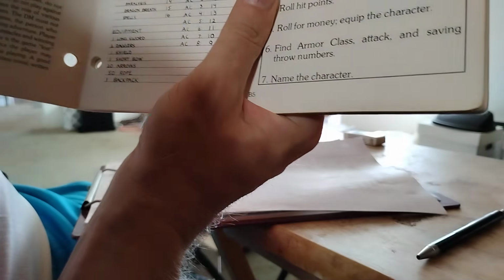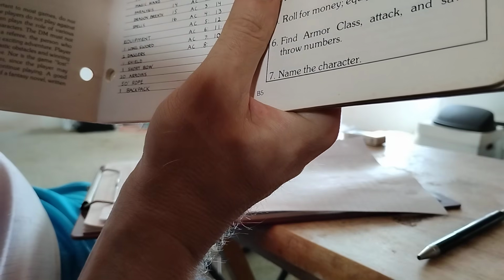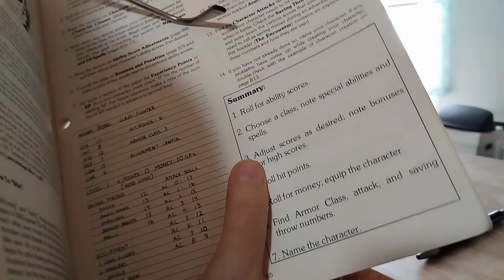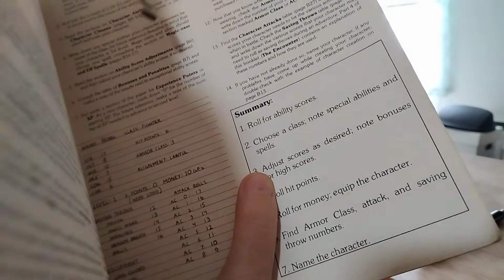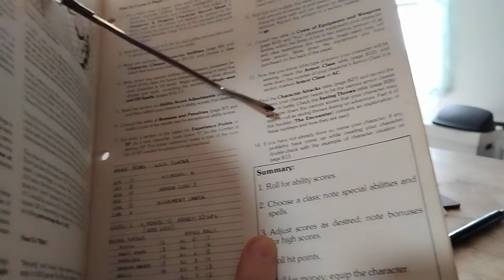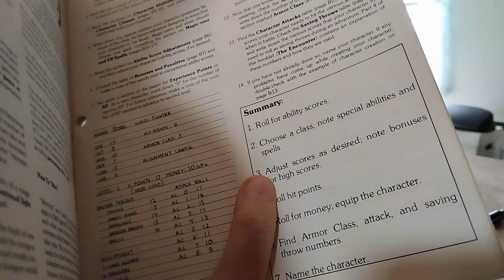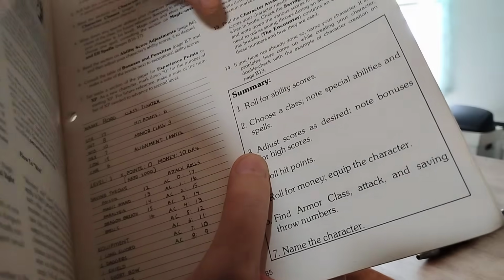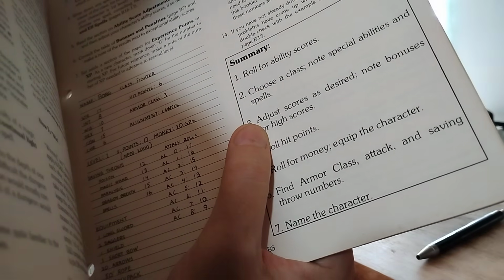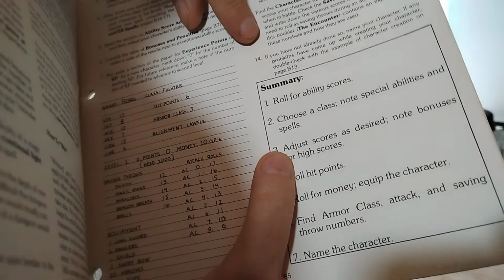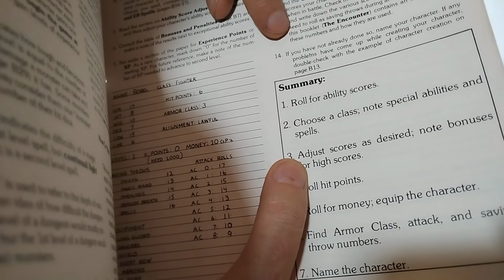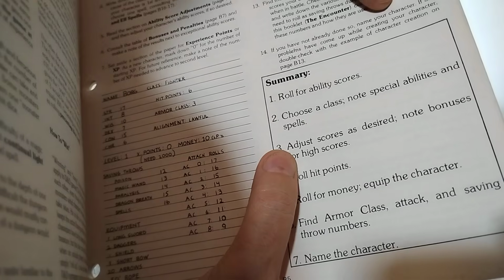So then we have, now that you know what your armor is, do your armor data. You do your character attack tables. You do your saving throws. And then you name your character. I've already done that.